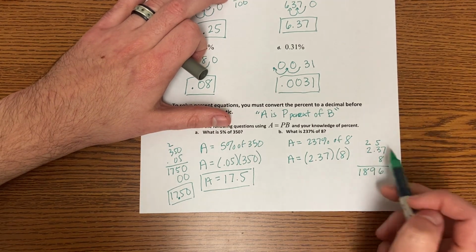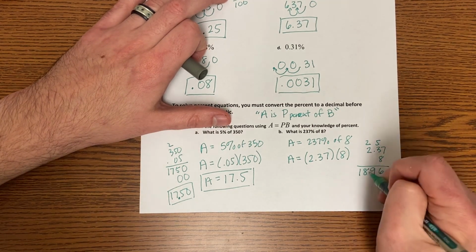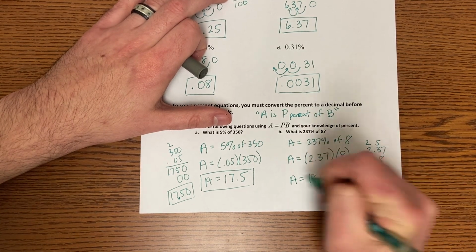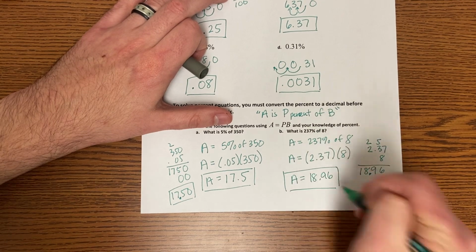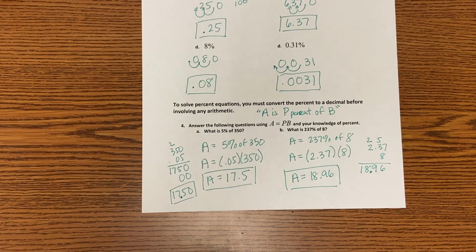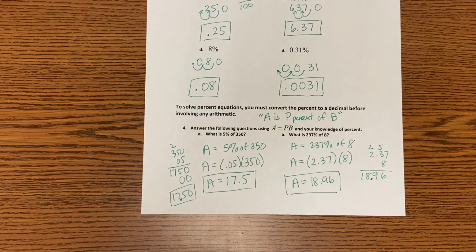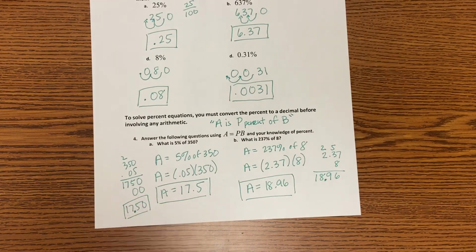There's 2 numbers behind the decimal here, none here, for a total of 2. So you get that A is 18.96. All of the ones in this section are always going to be asking you about A. When you get to homework 5, there will be ones asking about potentially P or B missing. Even homework 4 has a little bit of it when you see it, but we'll address that in another video. But that is really going from percentages to decimals and how to solve problems that require you to do so.